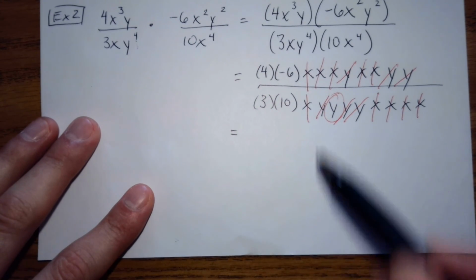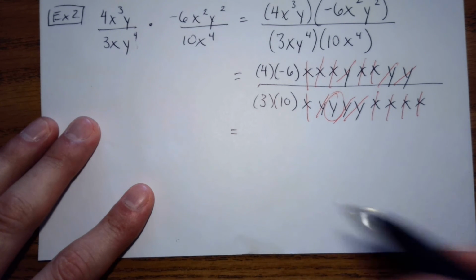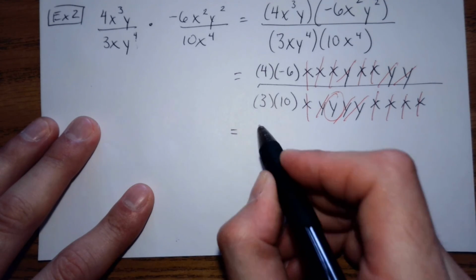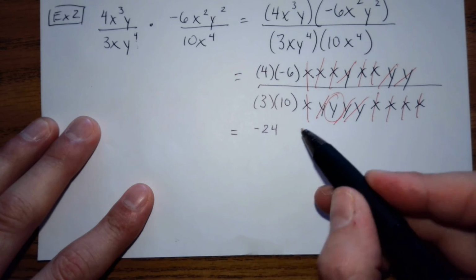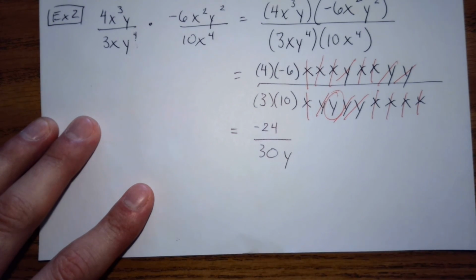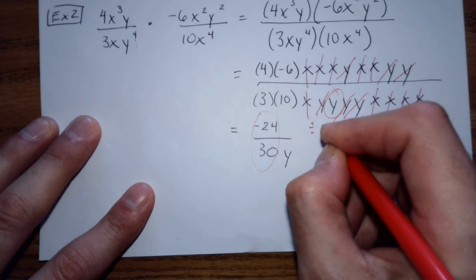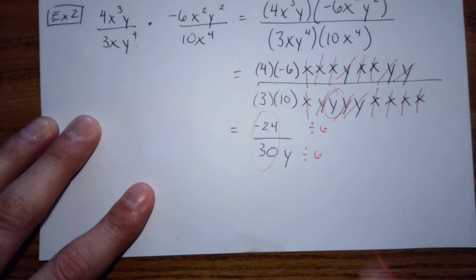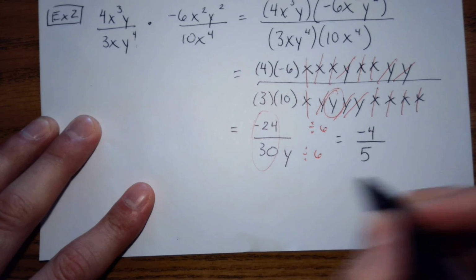And you could reduce if you wanted to right away. If that's comfortable for you, then do that. But we could also just multiply negative 24 times 1, because all of this cancels out to 1. But we don't have to write it, because we have a leftover. And then 30 on the bottom with a single y. And then reduce that. Divide by, what, 6? Divide by 6, divide by 6. And if we can do more, we'll do more. But we get negative 4 over 5 and y.